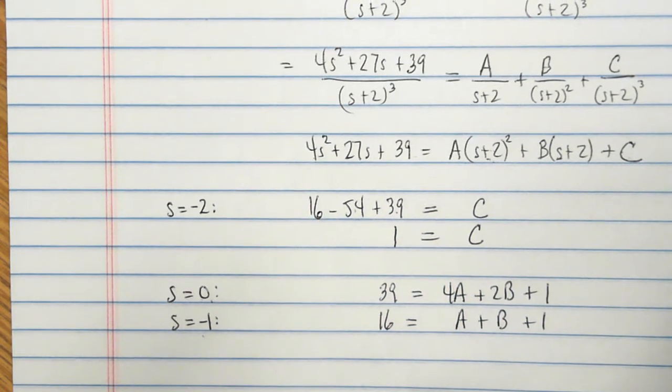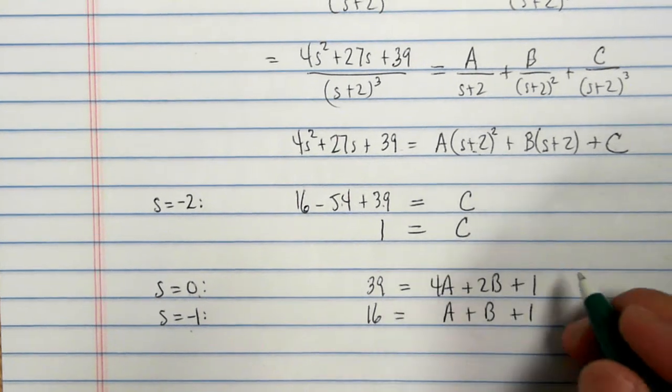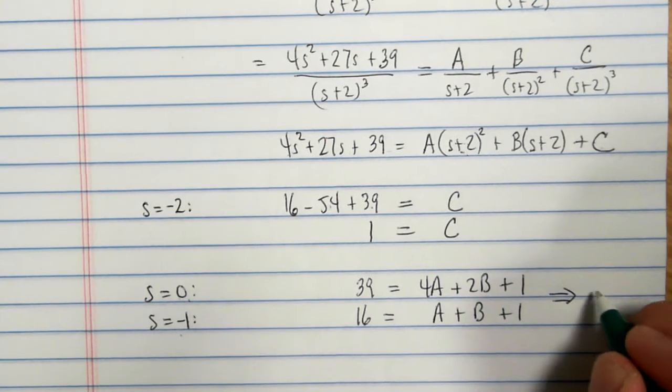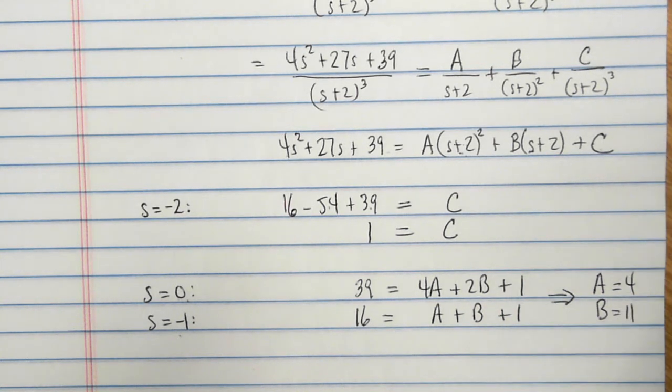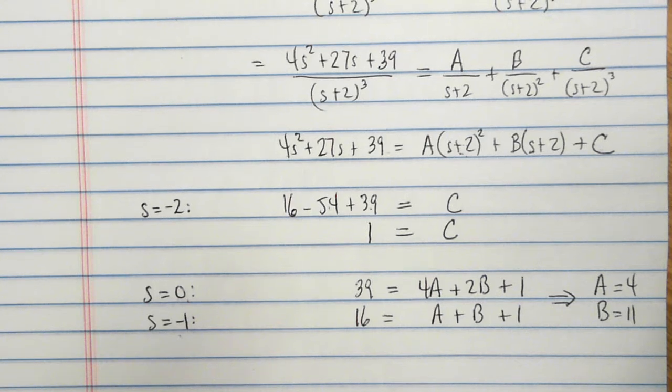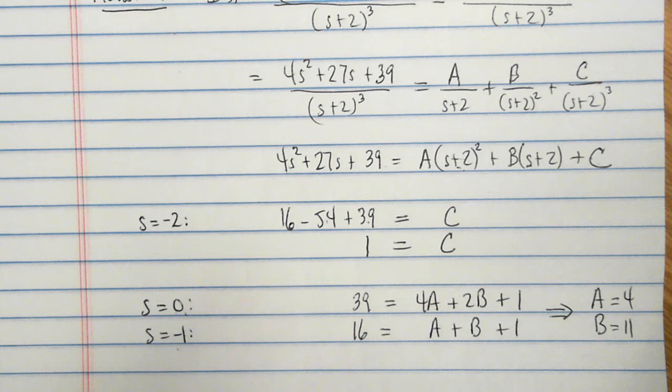And so I get a system of 2 equations and 2 unknowns. And if we solve this system, this will provide that A is equal to 4 and B is equal to 11. And so there's my A, B, and C. Okay, so that's the first method by which we can solve for the A, the B, and the C. As I said, this is a little bit more work than it had to be. Let's talk about a second method. Method number 2.